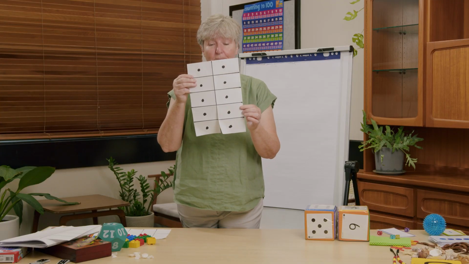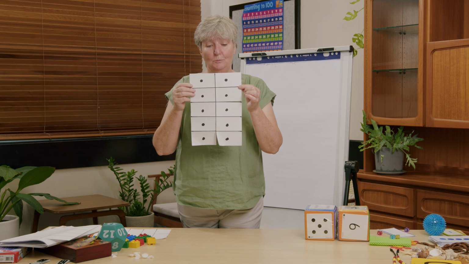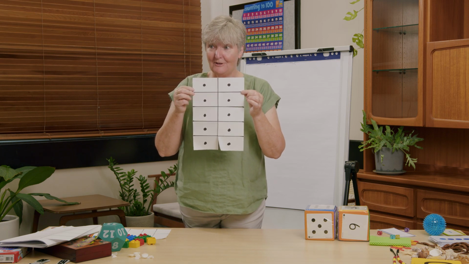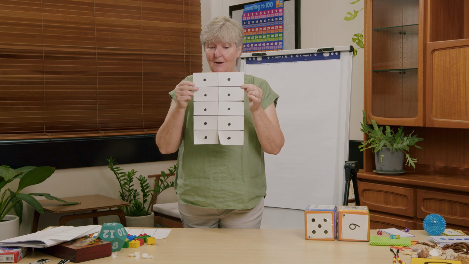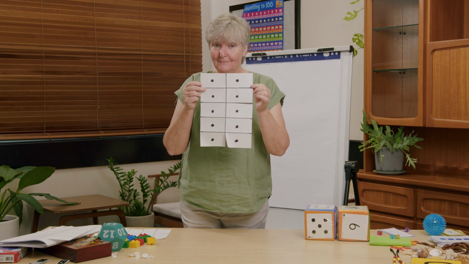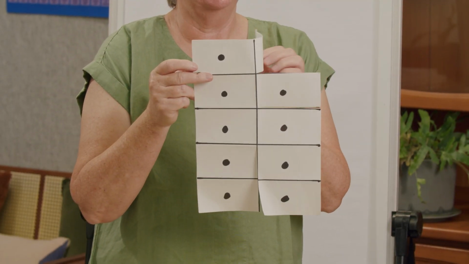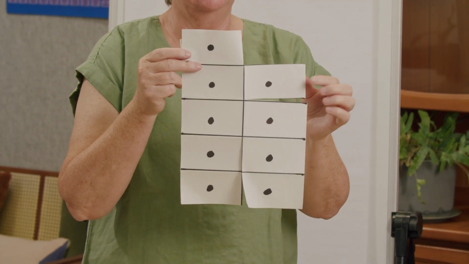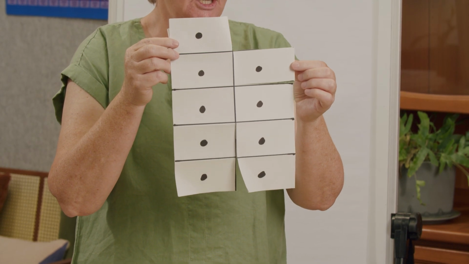I've put a line as well, because this is a game that you can play with a friend or another family member, and you could say, okay, how many dots do you see? 10. Excellent. And I'm going to fold one back, and I'm going to ask you, how many dots can you see?